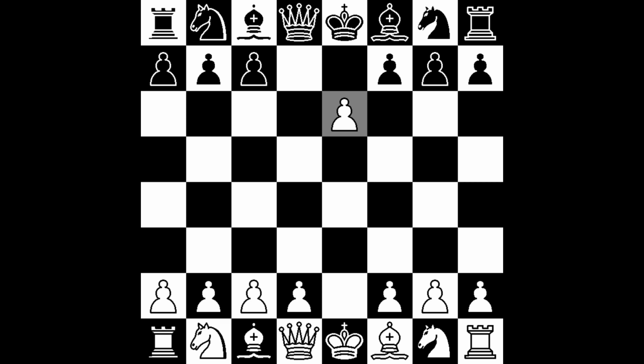En passant is a rule that all major chess players know, and getting that to work with my game was really hard. So my game has en passant, and it actually works. It's amazing. Also, you may notice that the board is entirely black and white, and so are the pieces.